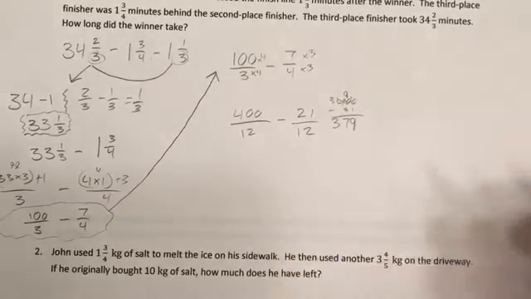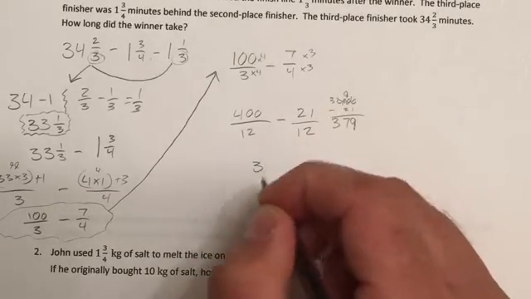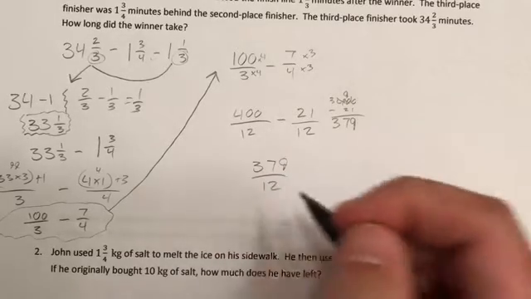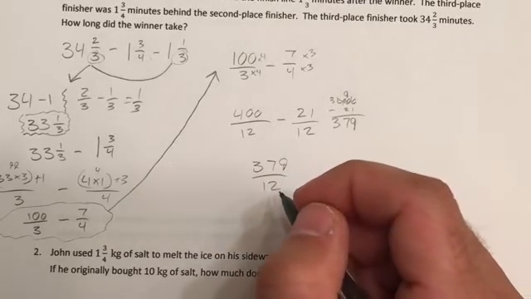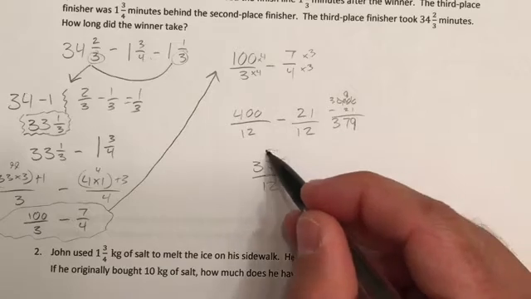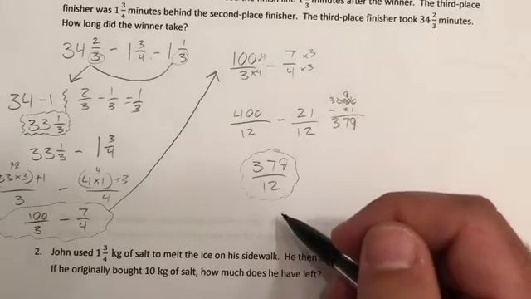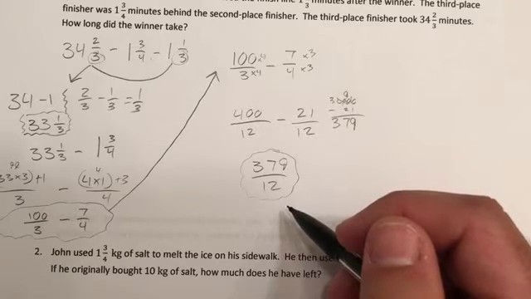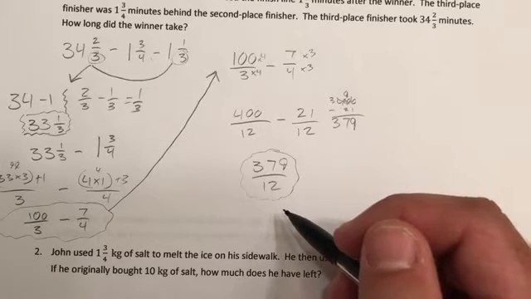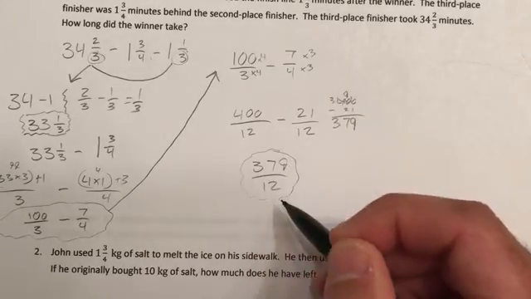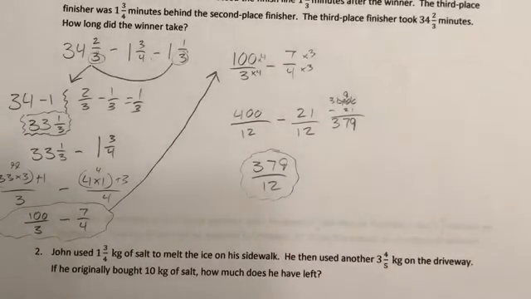That's pretty wild. Okay, so we have 379 twelfths, which is the winner's time. Okay, now in some cases, ladies and gentlemen, this would be okay, but I think that it's better if we have this in a mixed number. Again, when we're talking about minutes, I wouldn't want to win a race and say, you got 379 twelfths, because I wouldn't know how many minutes that is.